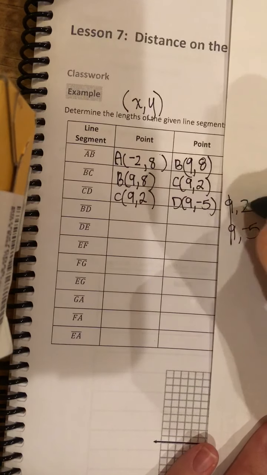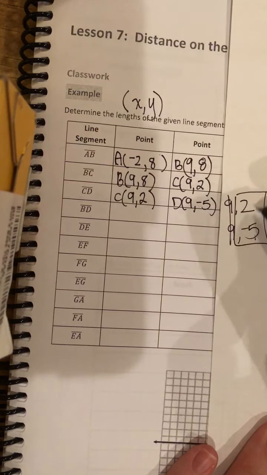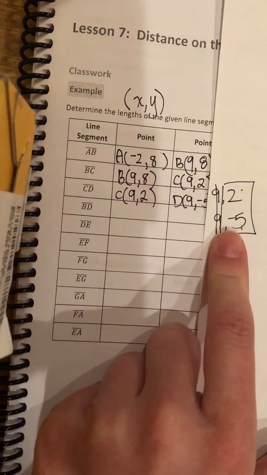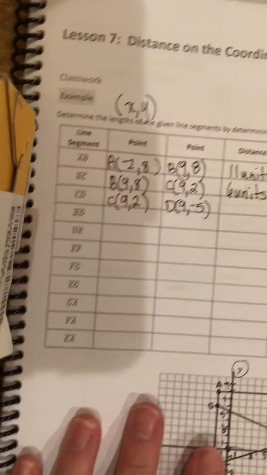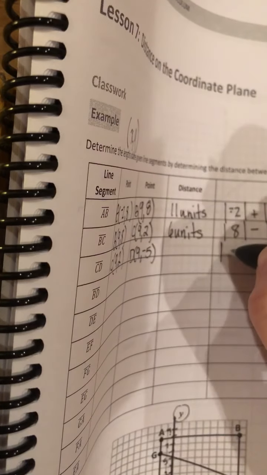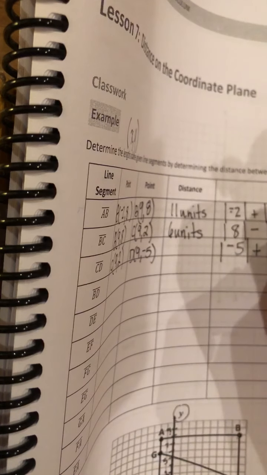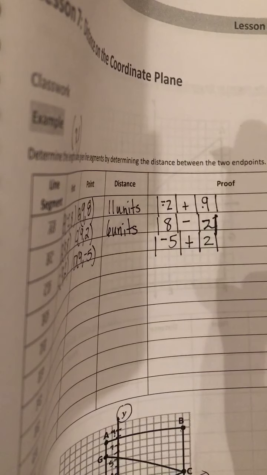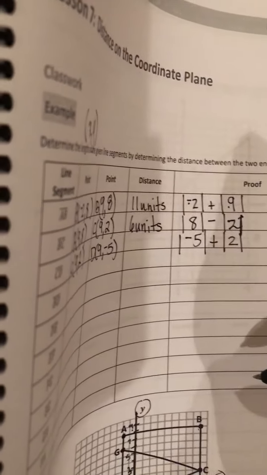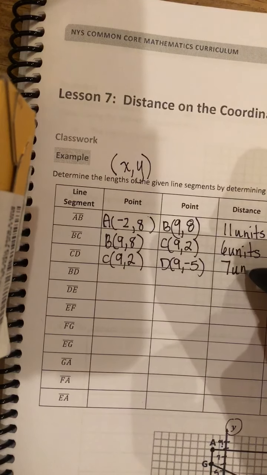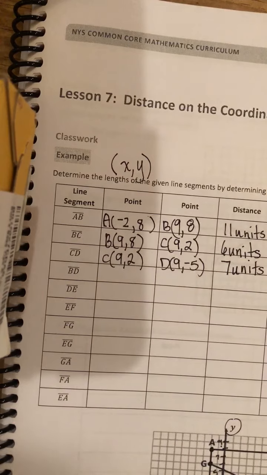Cross out the ones that are the same. Same sign, subtract, different, add. So this is different signs. I have a negative and a positive. I'm going to add. So it should be 7. Absolute value of negative 5 plus the absolute value of 2. Remember, absolute value signs are those long bars. They look a little longer than a number 1. Is 7 units.